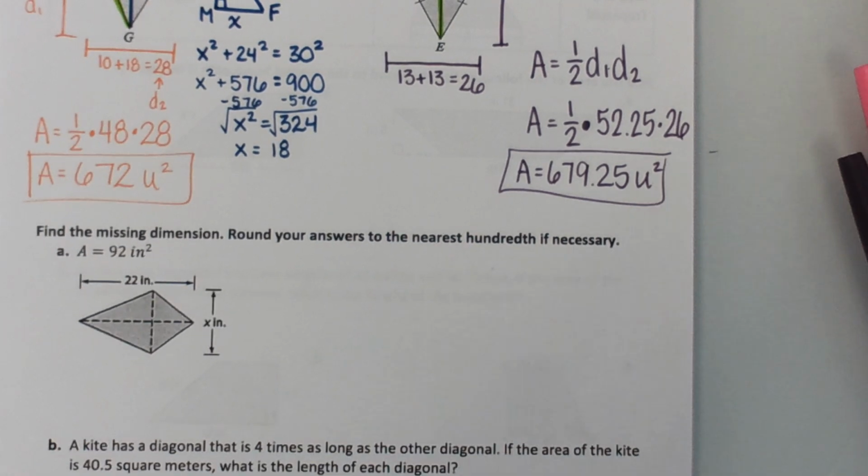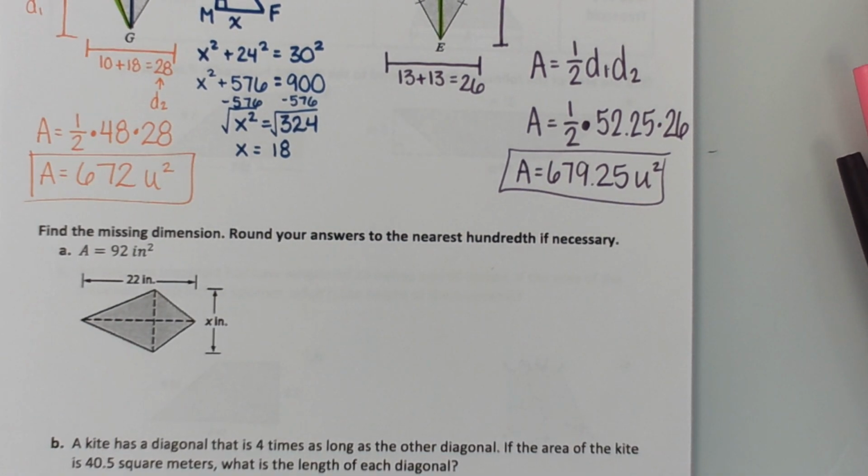Okay, the last two problems are the working backwards problems. The first one gives you the picture. Says, find the missing dimension, round to the nearest hundredth if necessary. What shape?